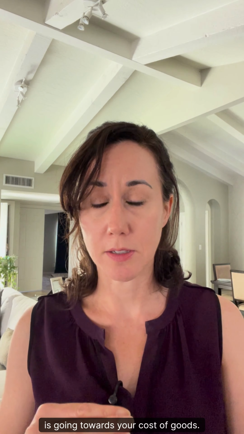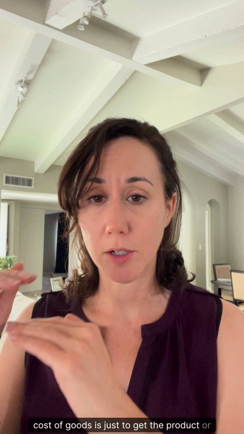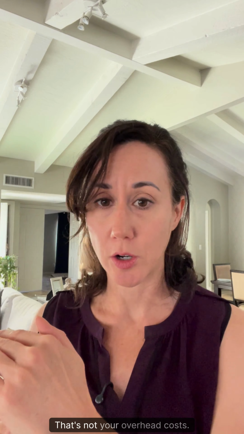You've got a percentage. So let's start from the bottom, as far as what's not great and what's really good. I would say 30% is not so hot, because basically that means 70% is going towards your cost of goods. Now remember, cost of goods is just to get the product or service out the door. That's not your overhead costs.